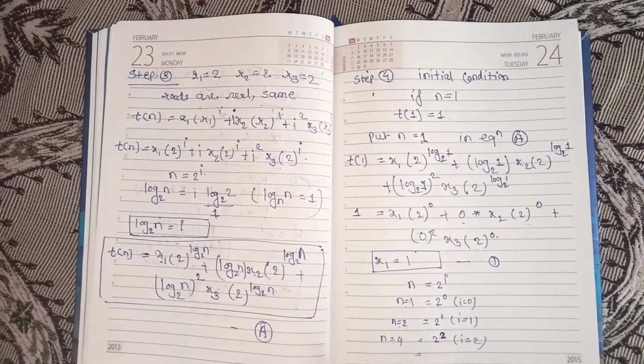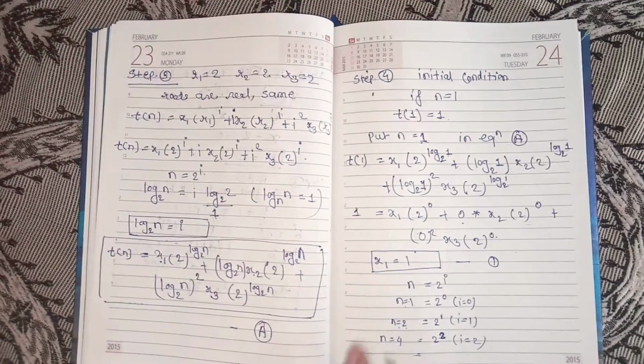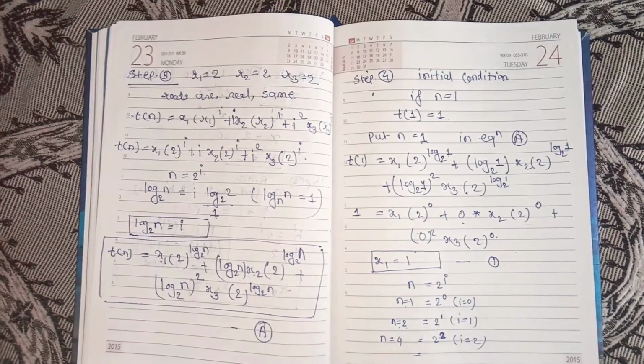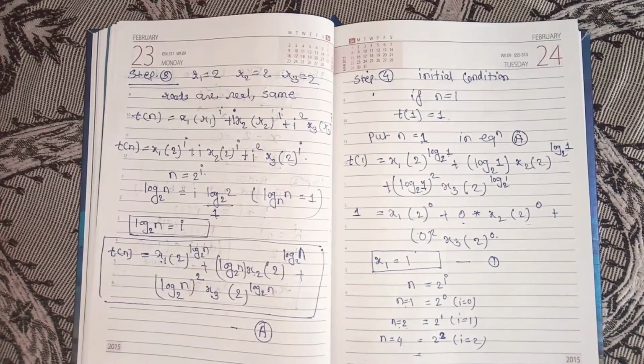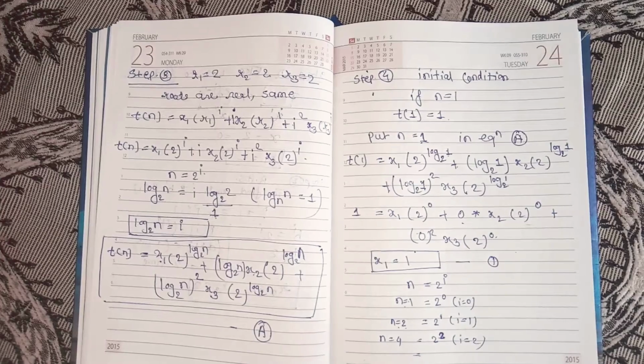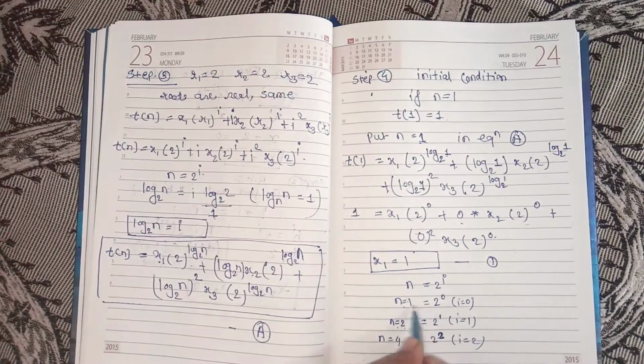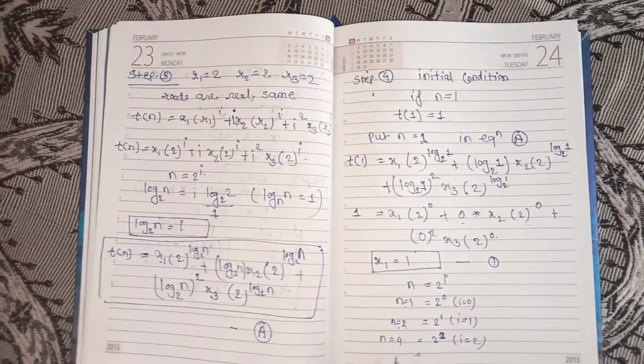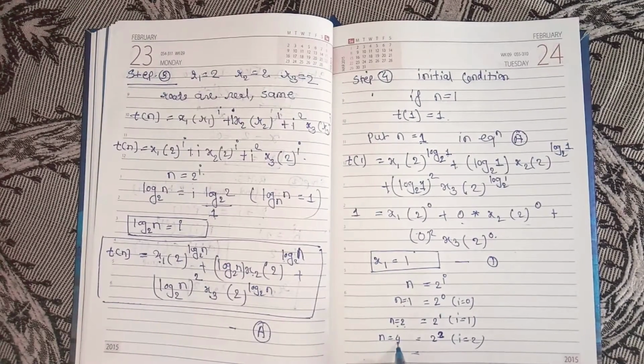Fine. So if three unknowns are there, and n is equal to 1, what is the next consequent value of n? n is equal to 2. Fine. Then the next is n is equal to 4.